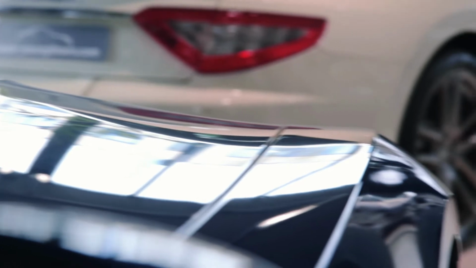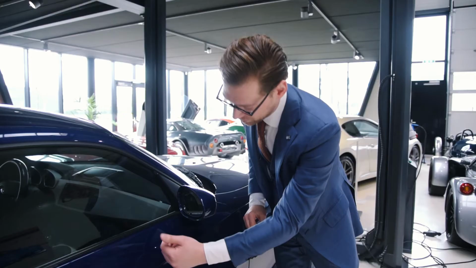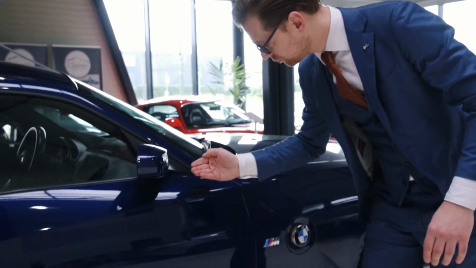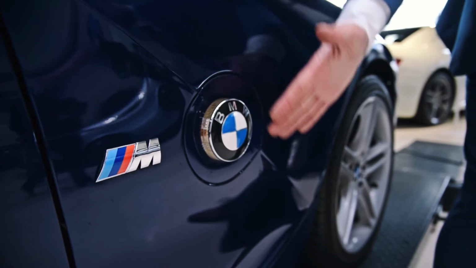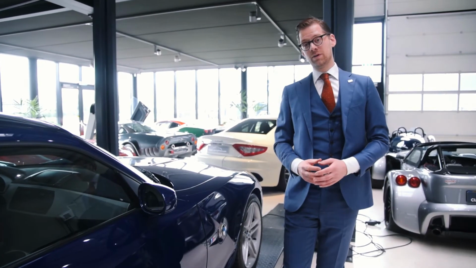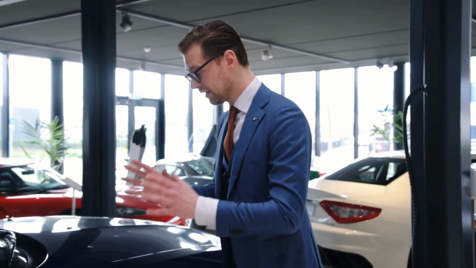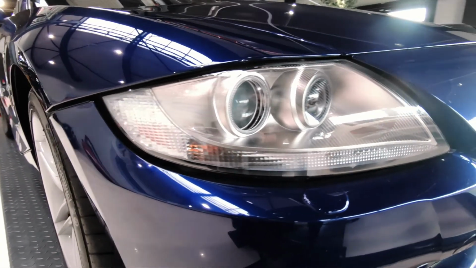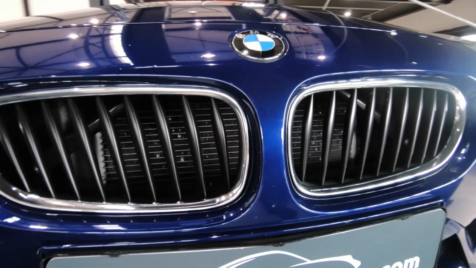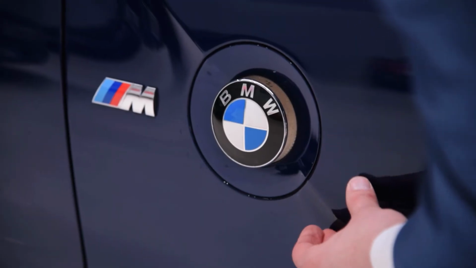Coming a bit closer to the Z4, what really makes this car stand out is the so-called flame surfacing, the skin with very strong convex and concave surfaces. Typical for BMW in the time and very recognizable as a BMW, even not looking at the kidney grille up front, but just looking at a piece of surfacing.